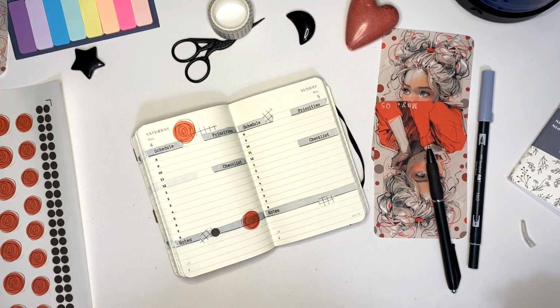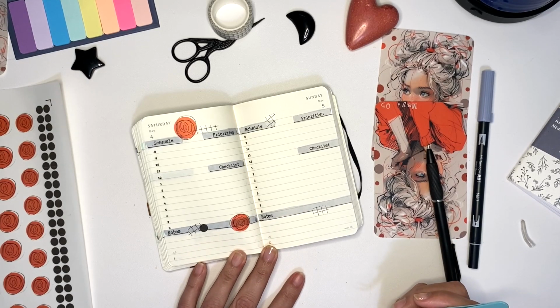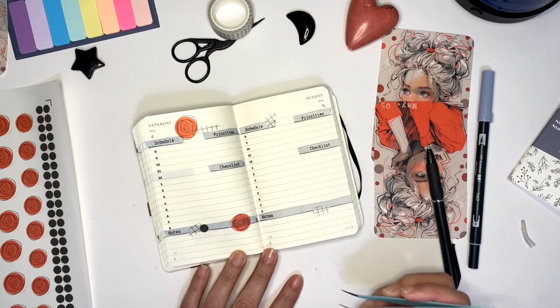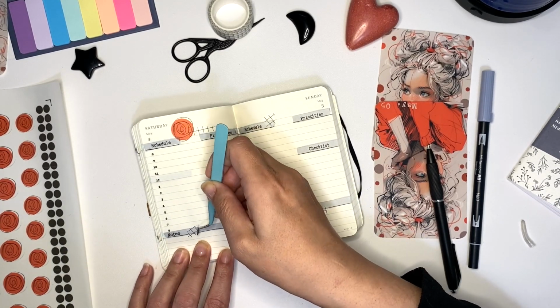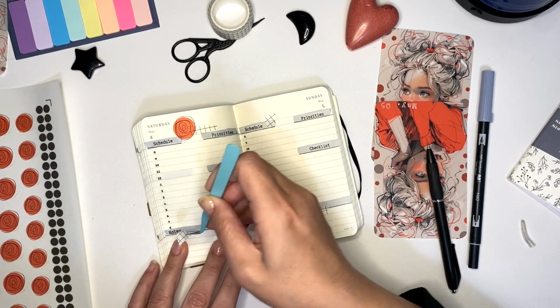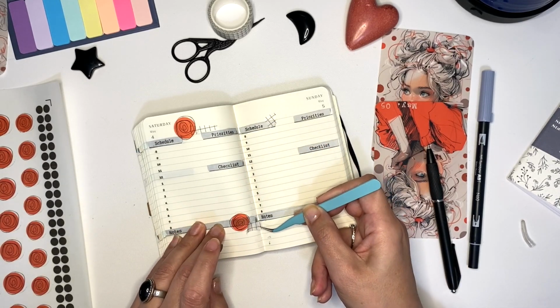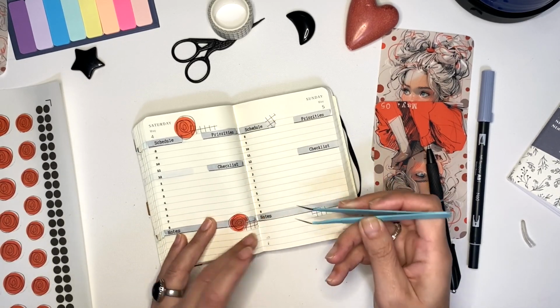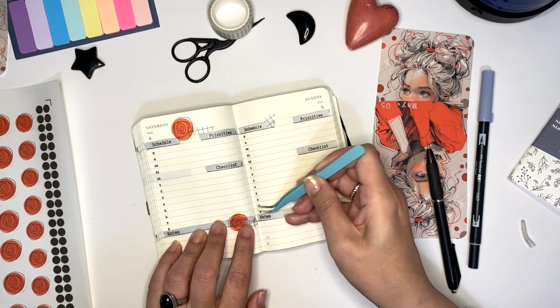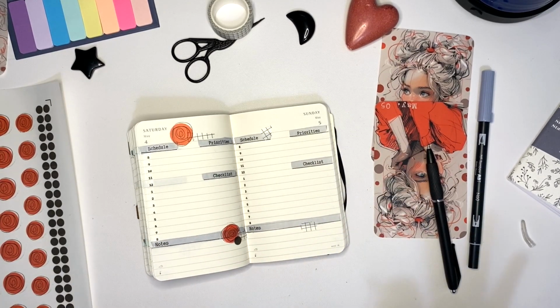Let's see, do we like that? That looks like it's too much. I don't know, there's too many dots going around. Let's move this and maybe this to over here, maybe. I'd rather have them in corners.